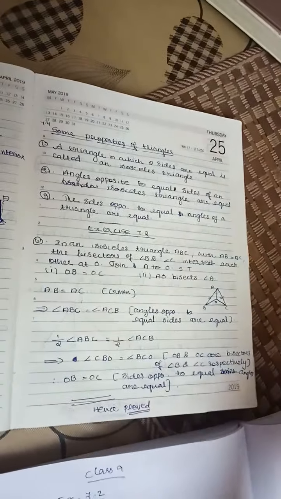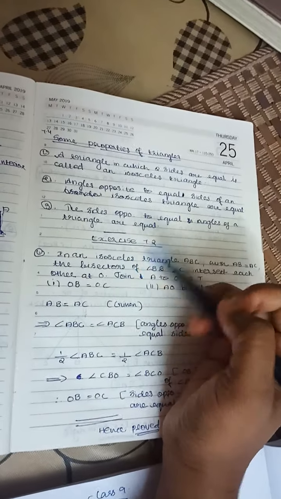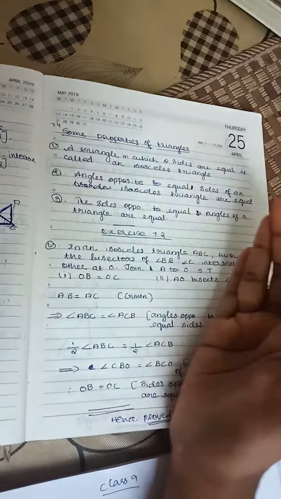We can start exercise 7.2. Before starting 7.2, I am reminding you 3 points about triangles. All these points you studied in lower class.